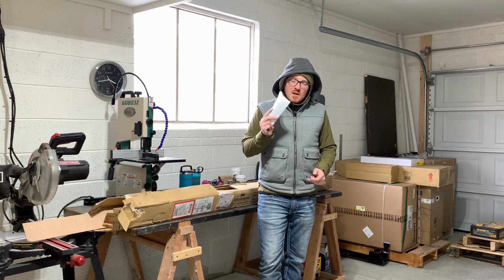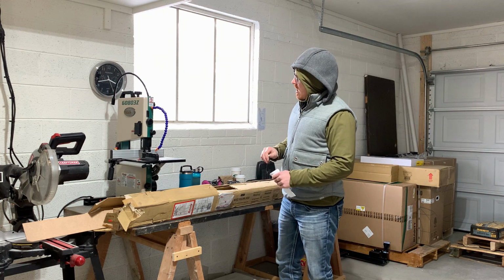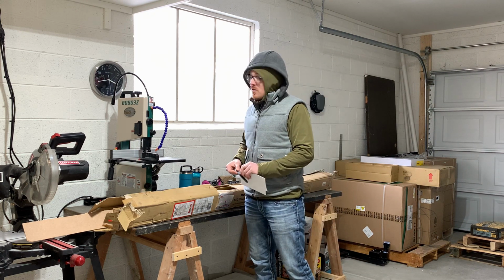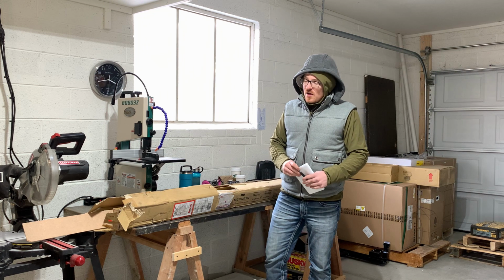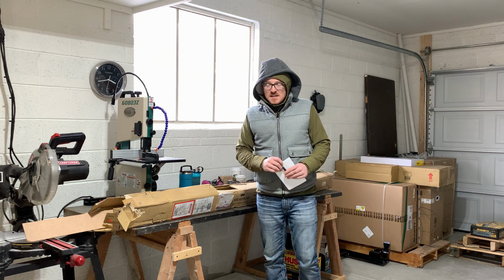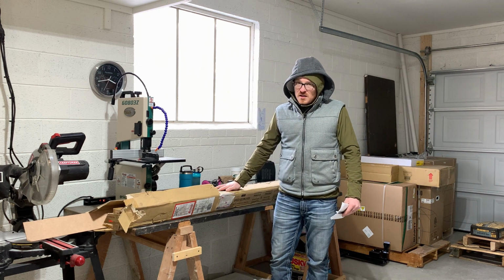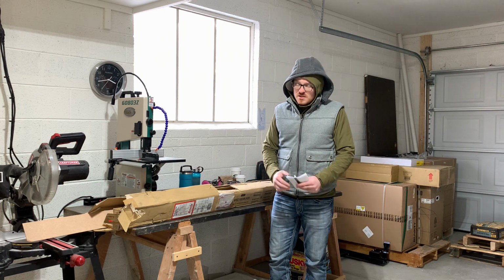So anyways, I probably only have an hour or 2 of daylight left. And so what I'm going to do next is actually install the rails on the table saw. So let's get cracking on that project.